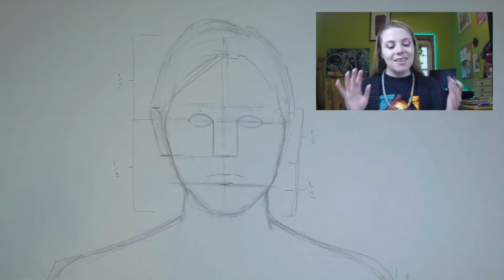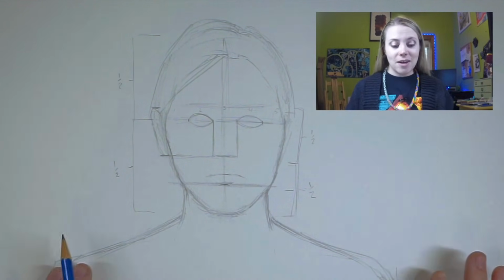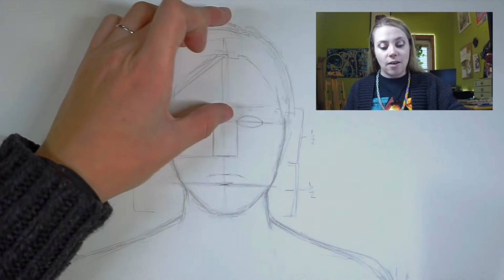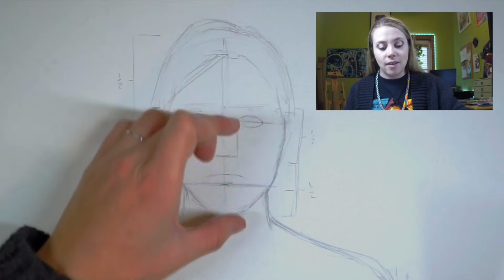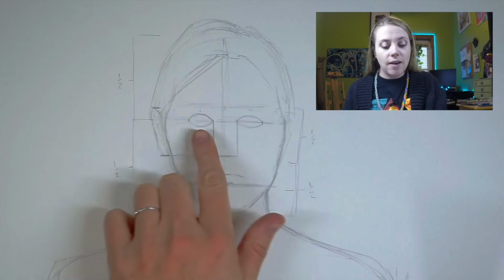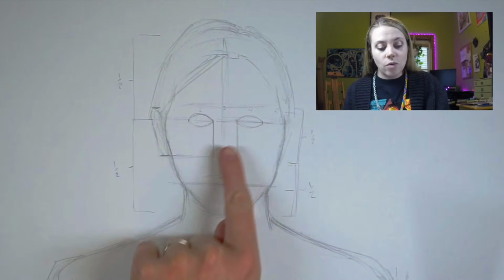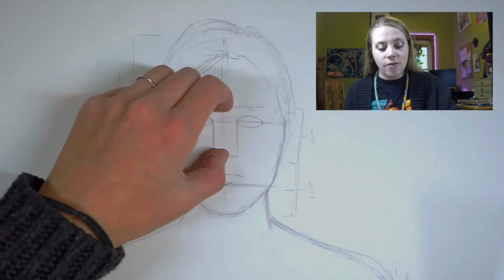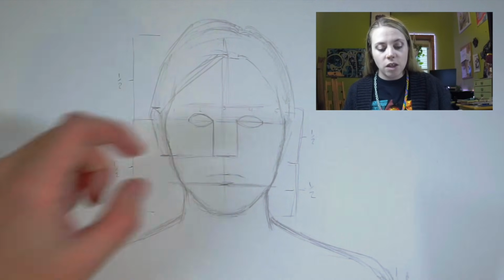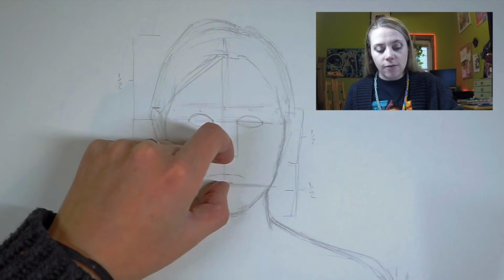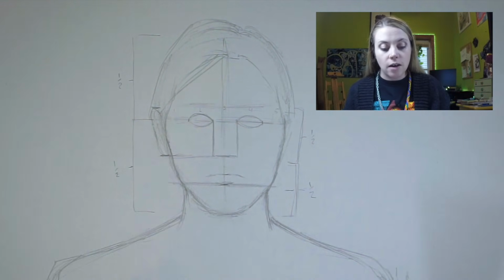All right. So these would be our basic proportions here. So the eyes are halfway down on the head. Our face is 5 eye widths across. Our nose is 1 eye width wide. It's about halfway from our brow bone to our chin. The bottom of our mouth is halfway from the bottom of our nose to our chin.